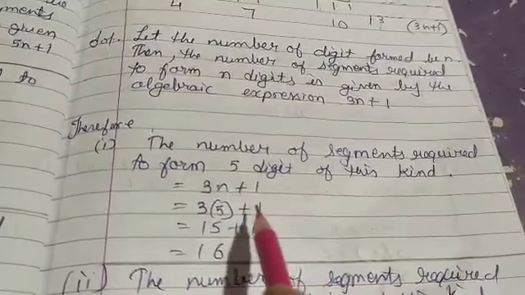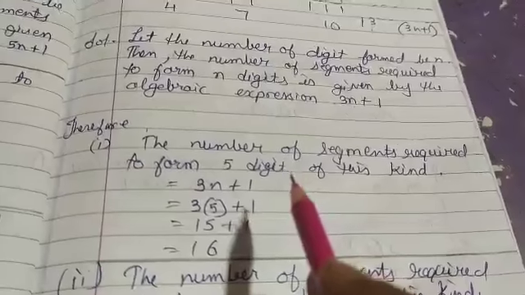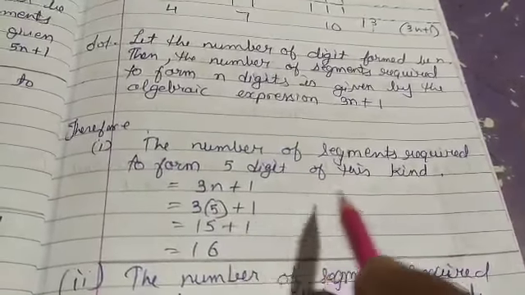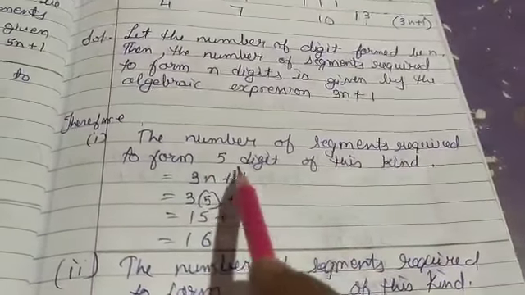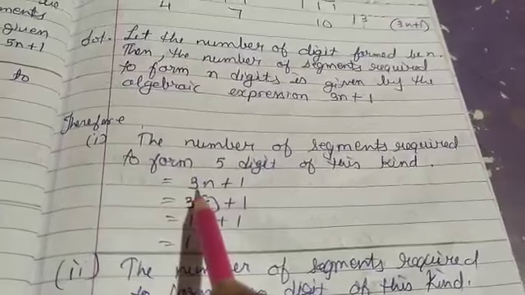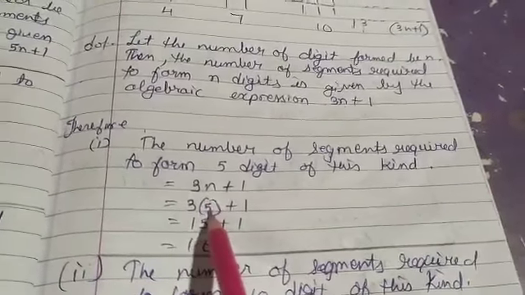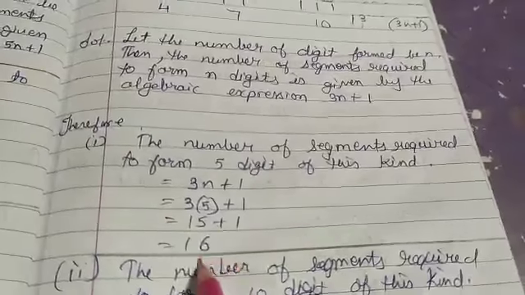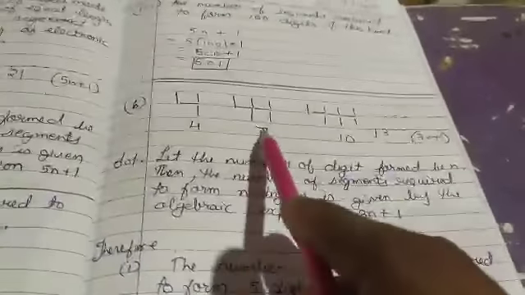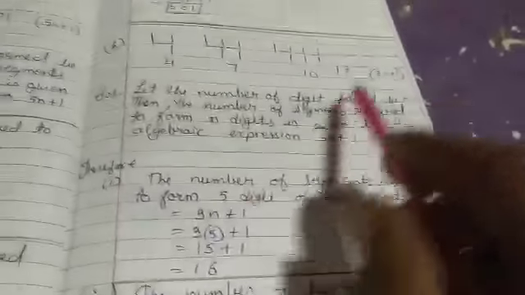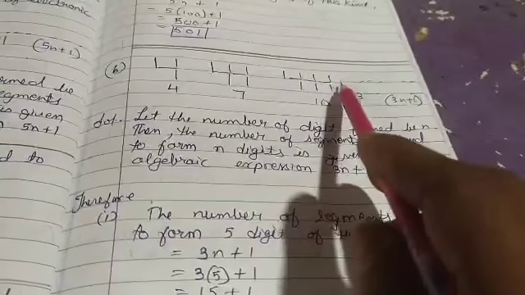Again here we have to find how many segments are required to form 5 digits, 10 digits and 100 digits of this kind. First we will find how many segments are required to form 5 digits. So write down the expression, that is 3 times n plus 1. In place of n write 5, 3 fives are 15, plus 1, 16. So it requires 16 segments, means we have to draw 16 segments to form 5 digits. That is 5 digits means 1 2 3 4 5. So 16 segments we need to draw to form 5 such digits.